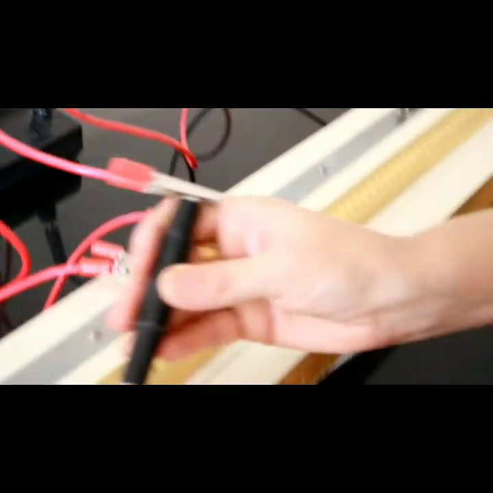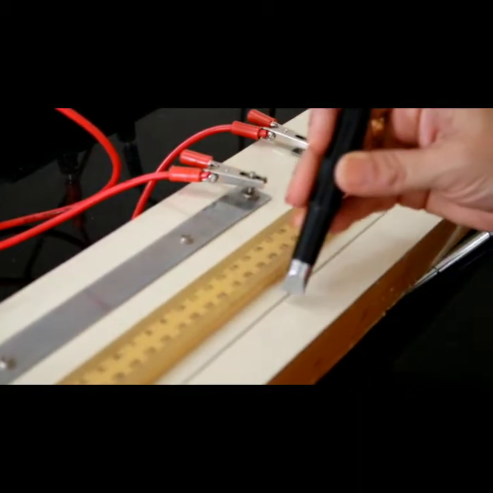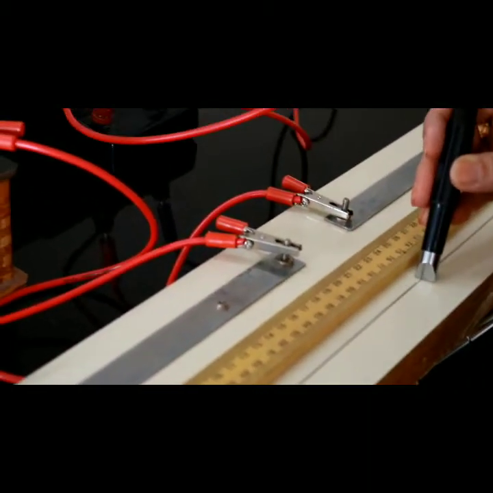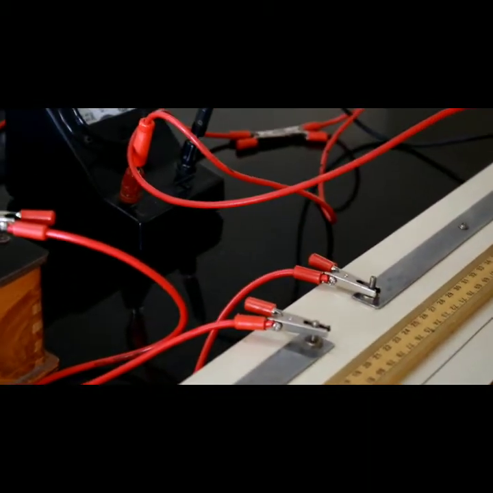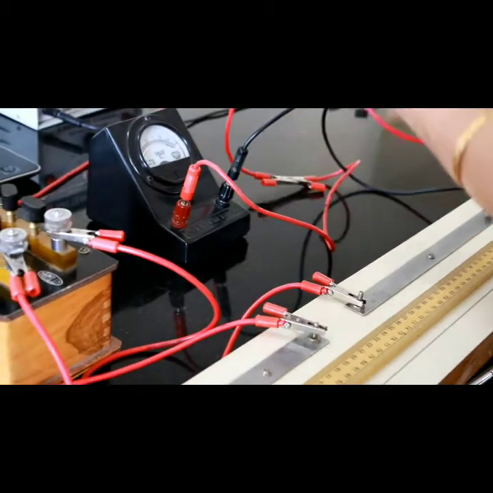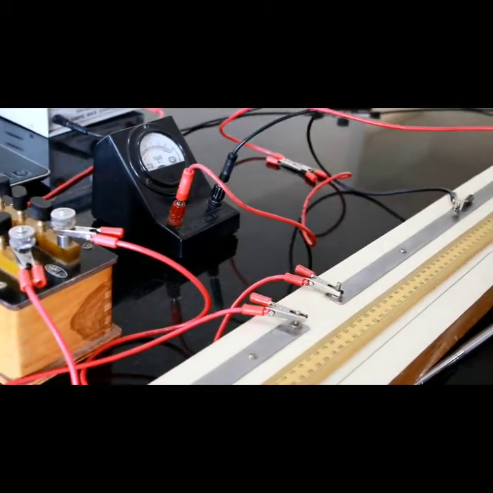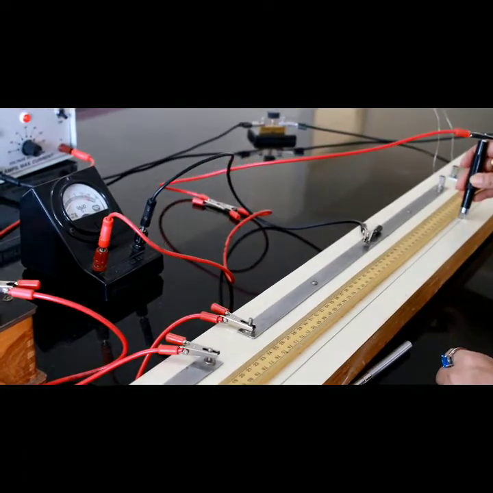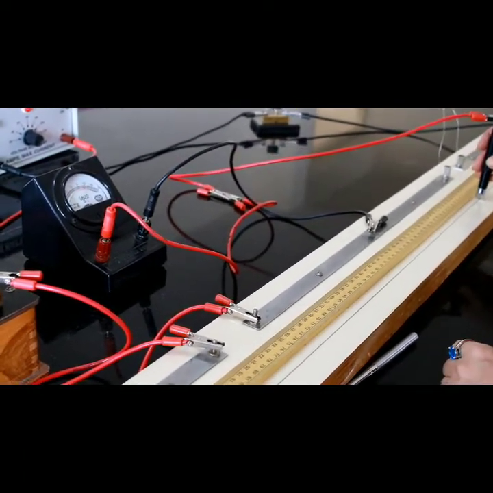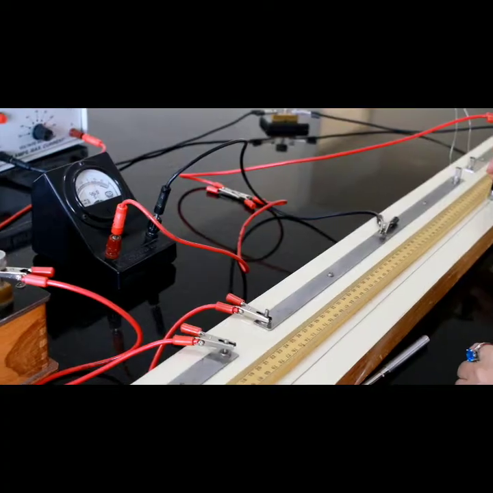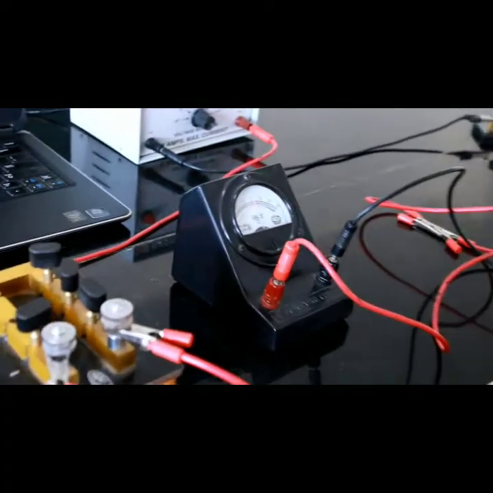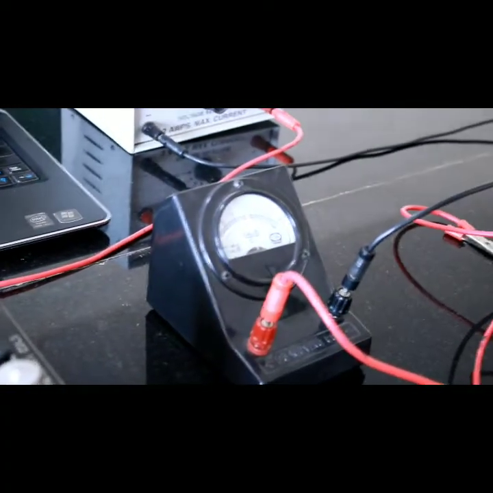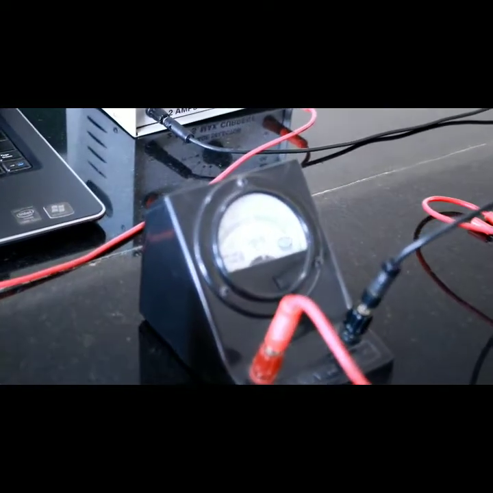So we will find the balance length as we slide down on the meter bridge. Yes, somewhere here. Yes. Now you can see that the galvanometer reads 0.